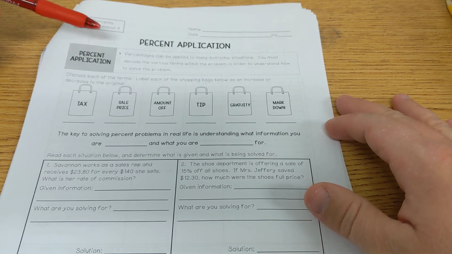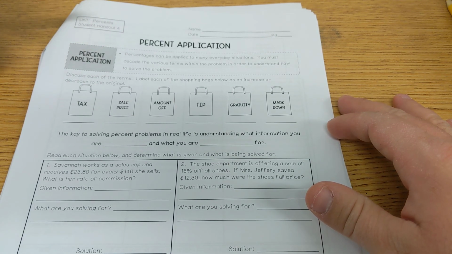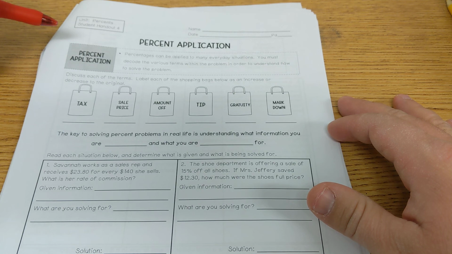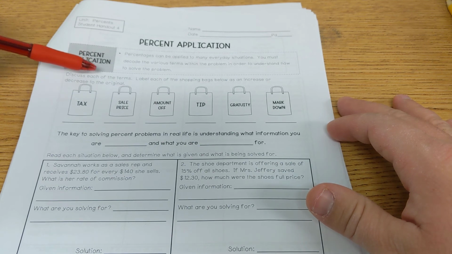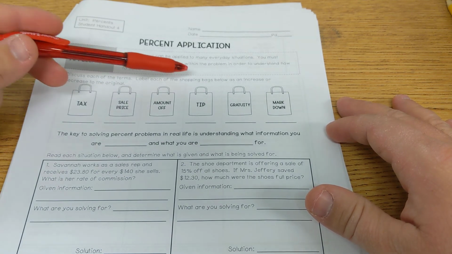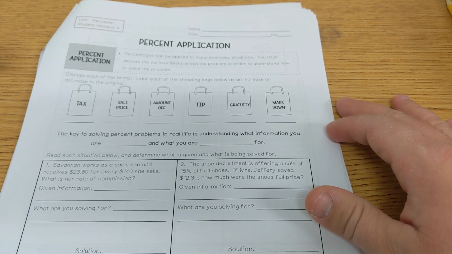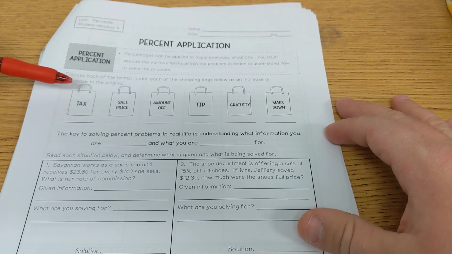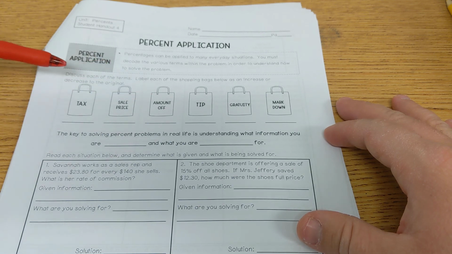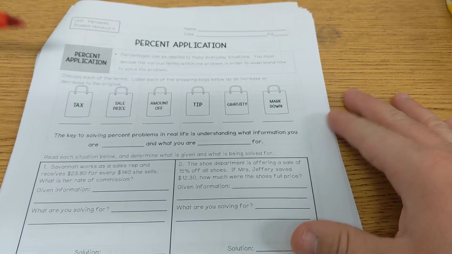So, percent application. Percentages can be applied to many everyday situations, and we see these a lot. You must decode the various terms within the problem in order to understand how to solve it. Discuss each of the terms. Label each of the shopping bags below as an increase or decrease to the original amount. We're going to get into more of this a little bit later, but we see it every day.